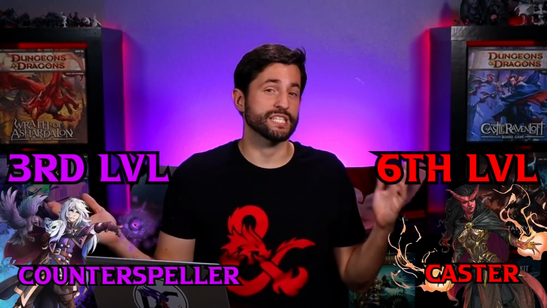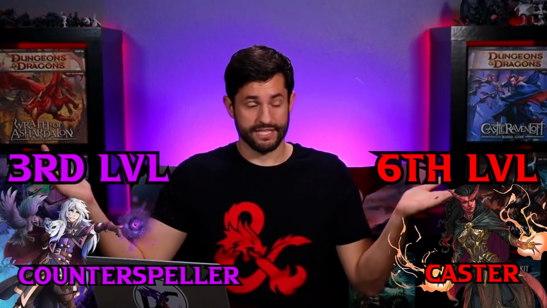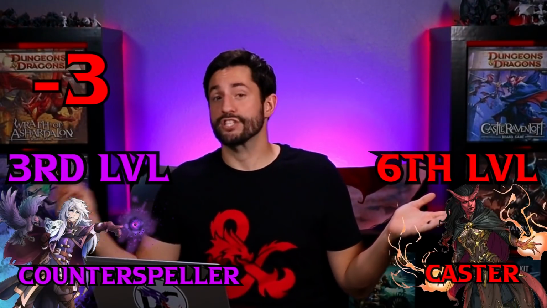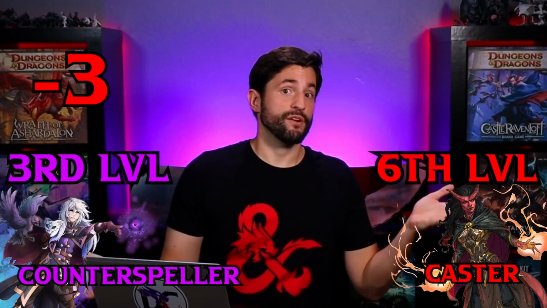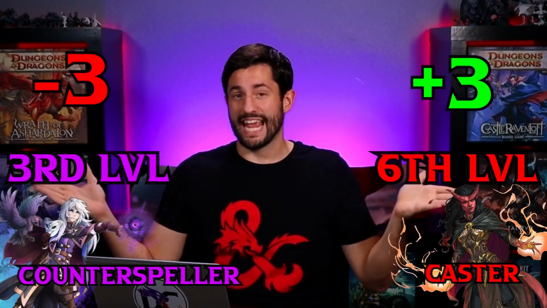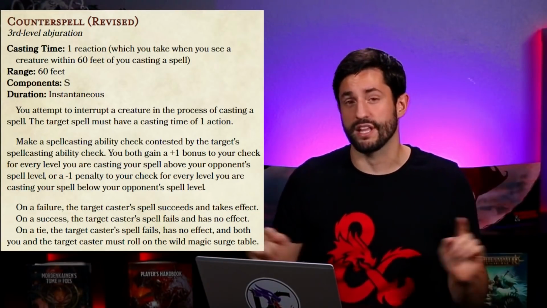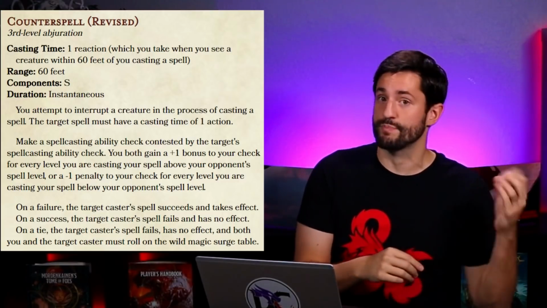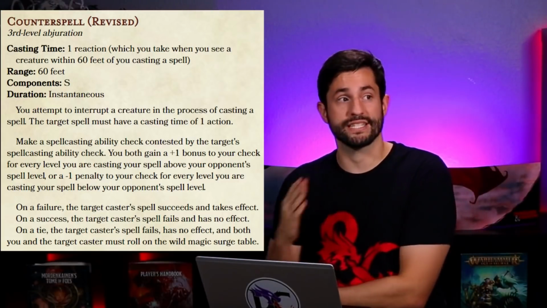So in that same analogy from earlier, a level 3 counterspeller trying to counter a level 6 spell, the level 3 counterspeller, since he's 3 spell levels lower, would take -3 from his roll, and the level 6 spellcaster is 3 levels above, so he would add 3 to his roll, which is effectively the same as a 6-point difference. No matter what the result is, both parties burn that spell slot, and of course, if the caster wins, his spell goes off as normal, and if the counterspeller wins, the spell stops.